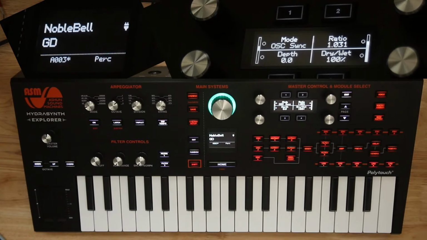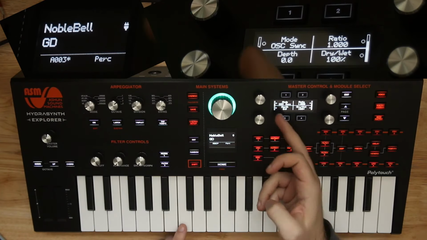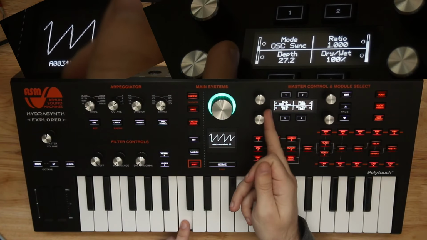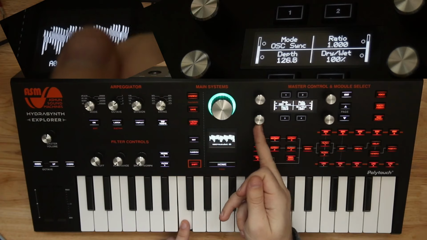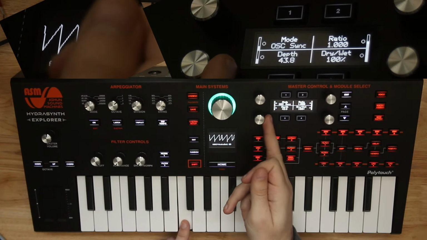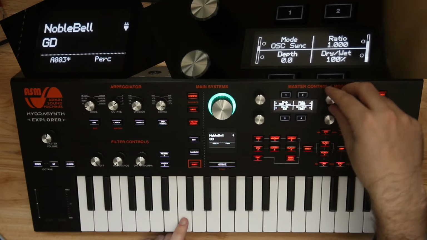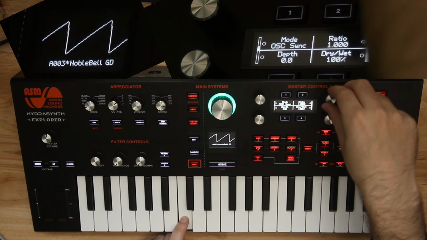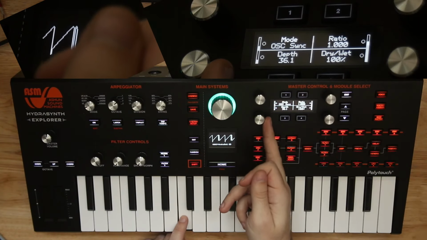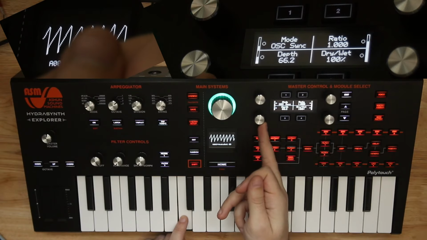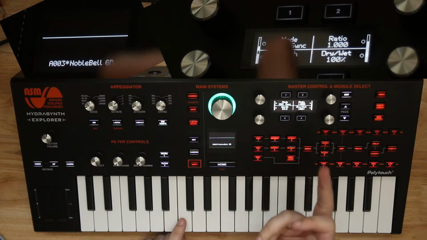Wonderful. Let's talk about what depth does. And this is another example of depth not meaning anything. It says, and I quote, controls strength of sync effect. What the hell does that mean? Is it resetting the oscillator or not? I don't understand what strength could mean. What depth sounds like it's doing to me is not like ratio. Depth is as if we're changing the pitch of oscillator 1.